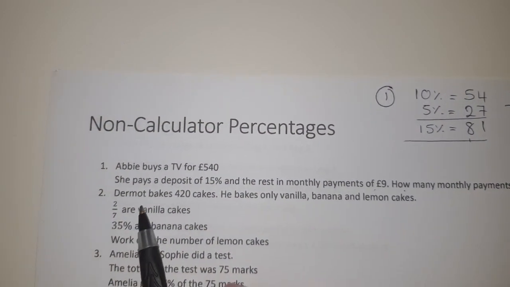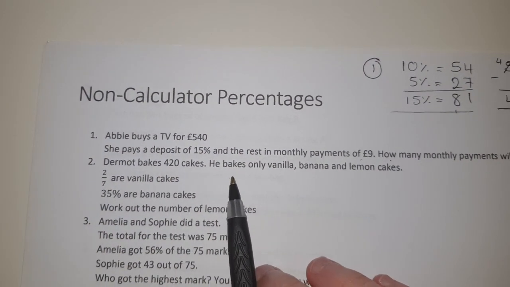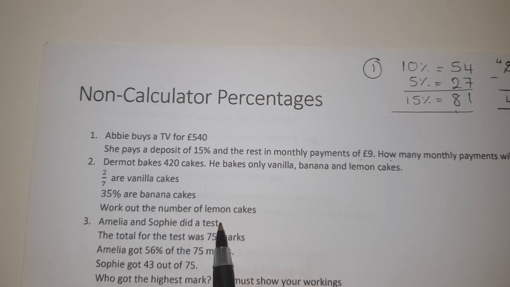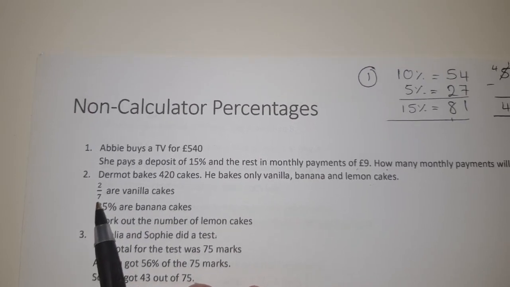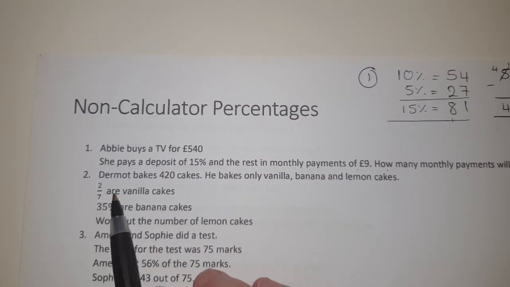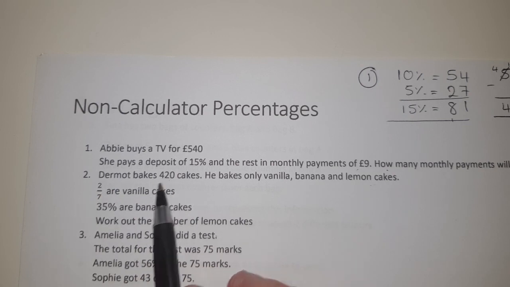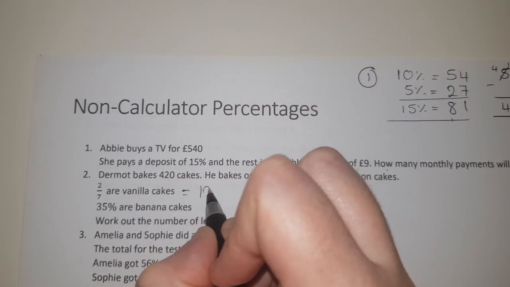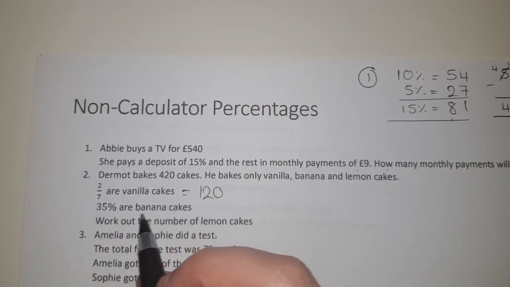Right, question 2. You've got Dermot bakes 420 cakes. He bakes only vanilla, banana or lemon. 2/7 of vanilla, 35% of banana. Work out the number of lemon cakes. So if 2/7 of vanilla, so to get 2/7 of 420, we divide by 7 times by 2. So ignore the 0. 7s into 42 goes 6 times. If I times that by 2, I get 12. Put the 0 back on the end. That one is 120 cakes.